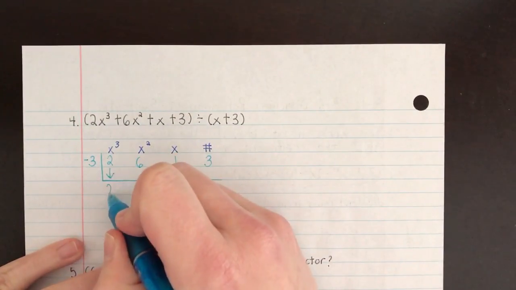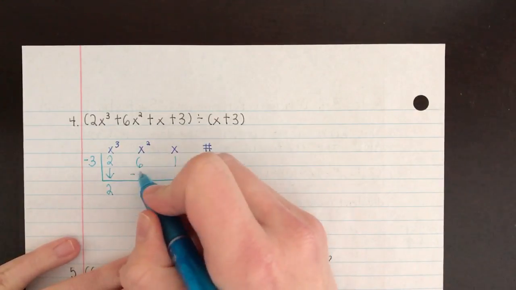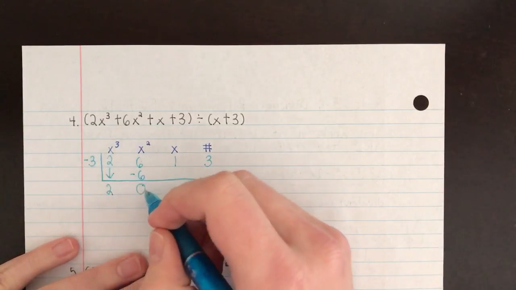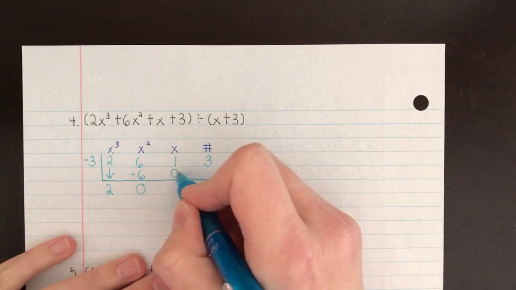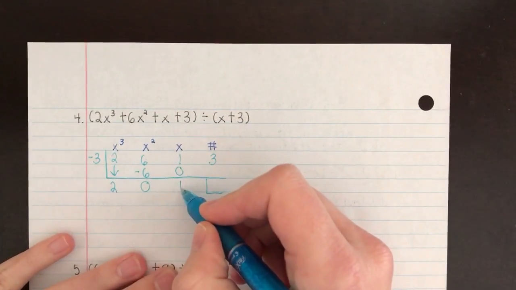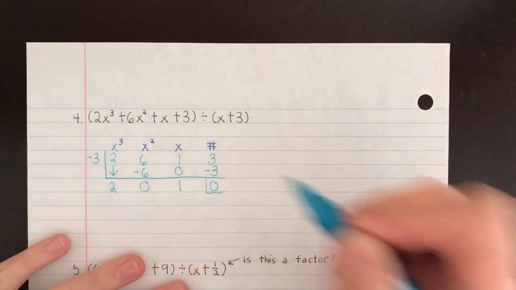Start my process, drag down 2. Negative 3 times 2 is negative 6. 6 plus negative 6 is 0. 0 times negative 3 is 0. 1 plus 0 is 1. Negative 3 times 1 is negative 3. 3 plus negative 3 is 0.